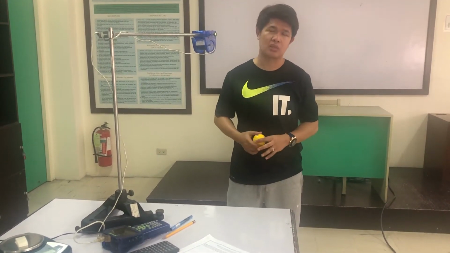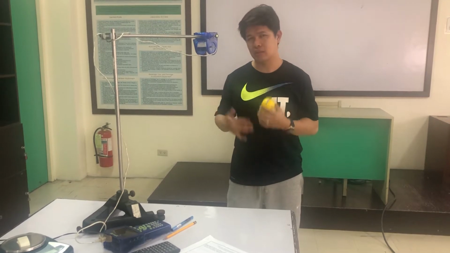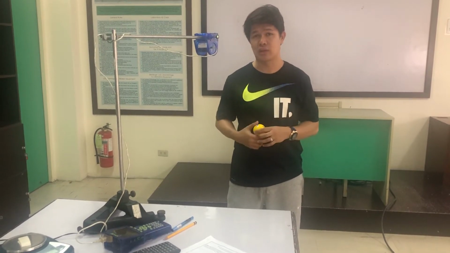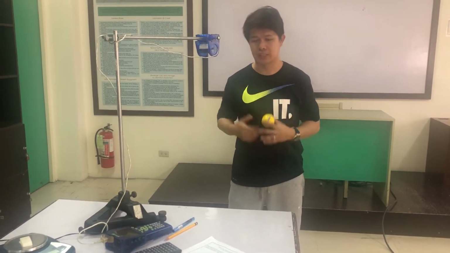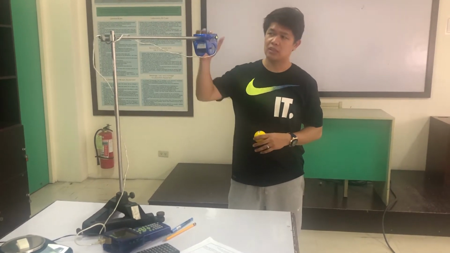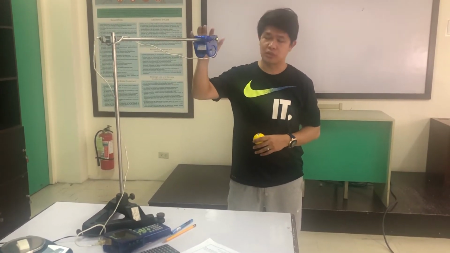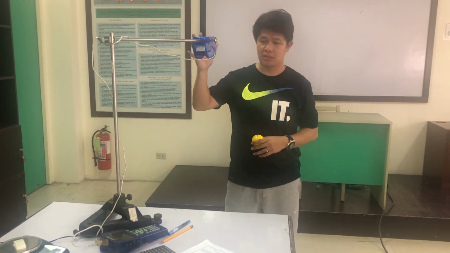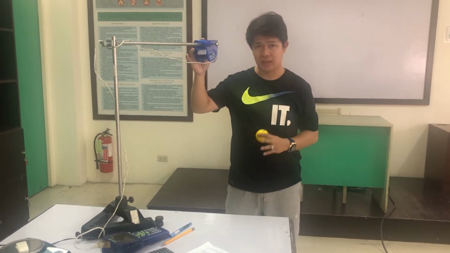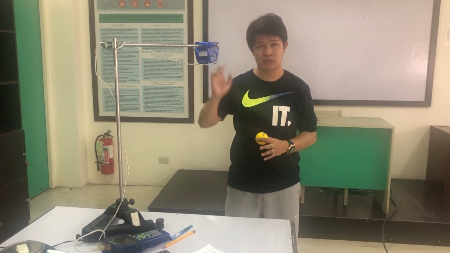We will try to analyze how potential energy is converted or transferred to kinetic energy, or vice versa. In this experiment, we'll be using the motion sensor. The motion sensor is used to measure the position or the vertical height and also the velocity of the object.